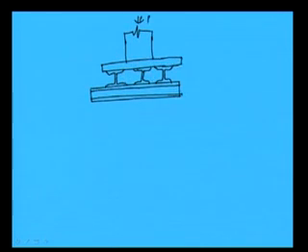Here the force is acting, and this is the concrete.